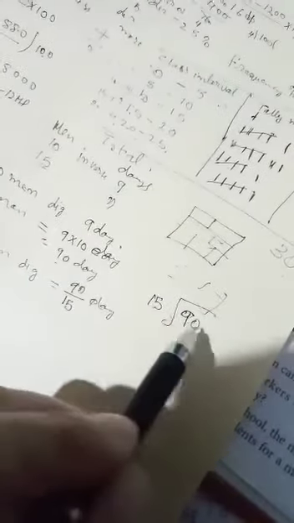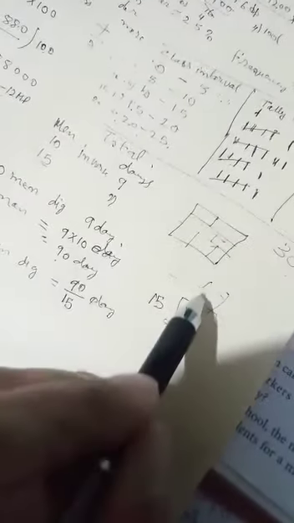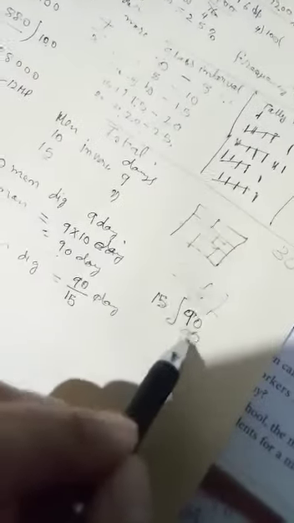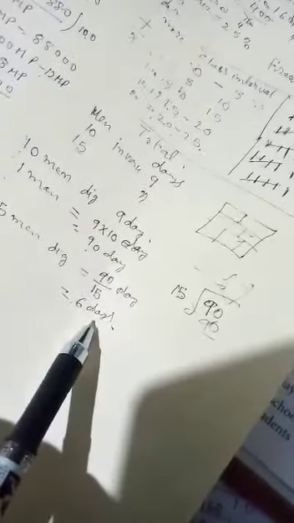So 15 into what here? With 2 less, 6 5s are 30, 6 1s are 9. So that means if there are 15 men, they will need only 6 days, okay. 10 men need 9 days. If one, he will need 90 days, and if there are 15, they will need around 6 days.